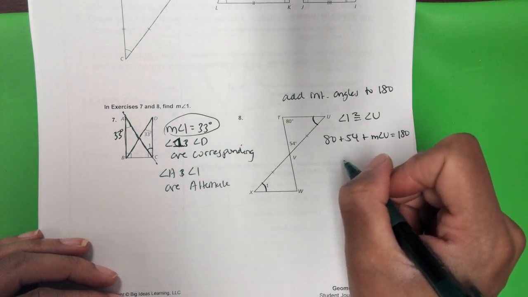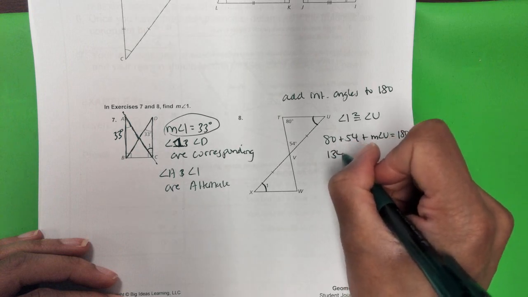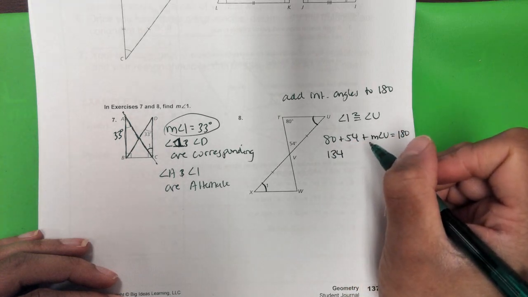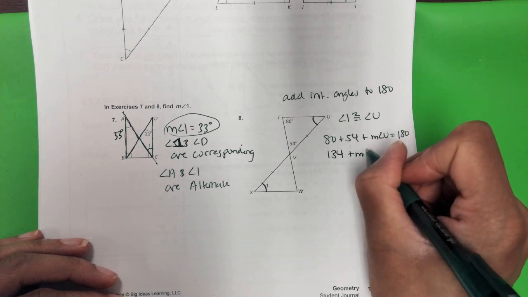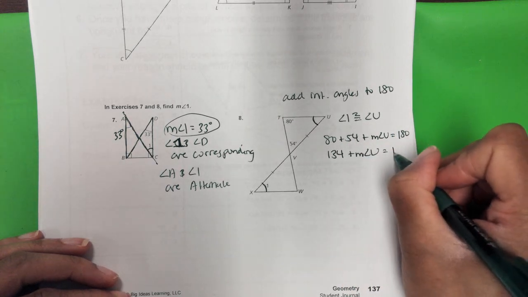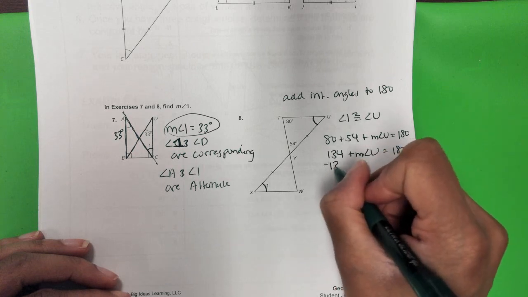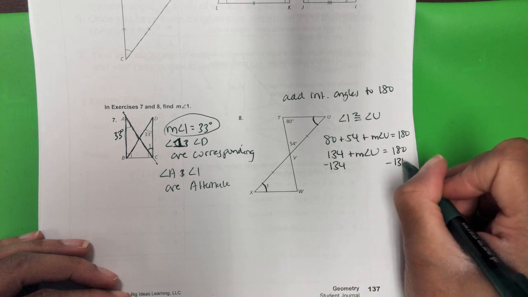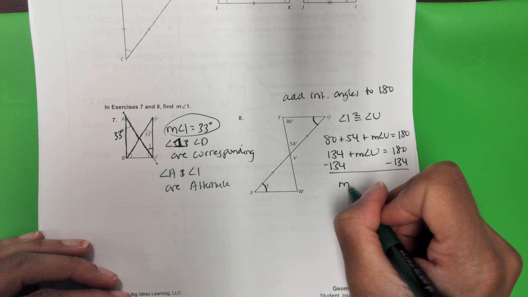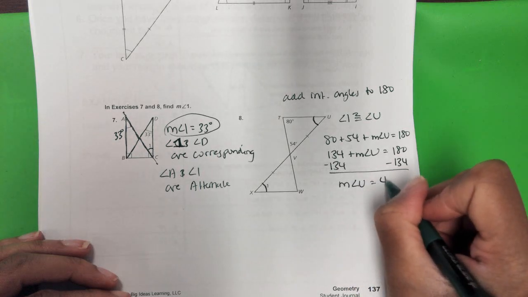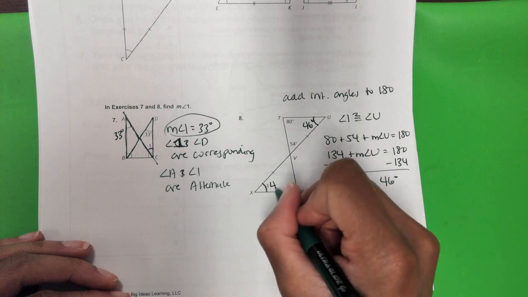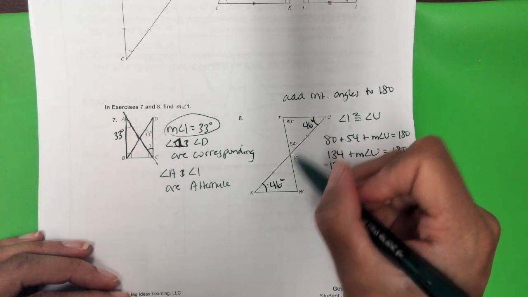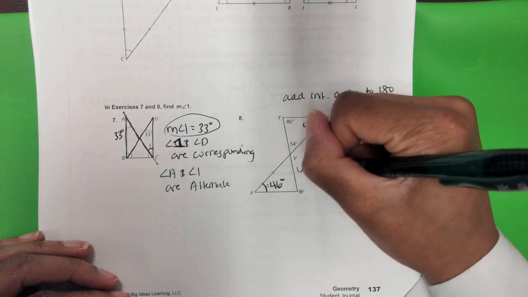So 80 plus 54 is 134, plus the measure of angle U equals 180, and I'm going to subtract 134. So the measure of angle U is 46 degrees. So if I know this is 46 degrees, that means angle 1 is also 46 degrees because these are also corresponding angles.